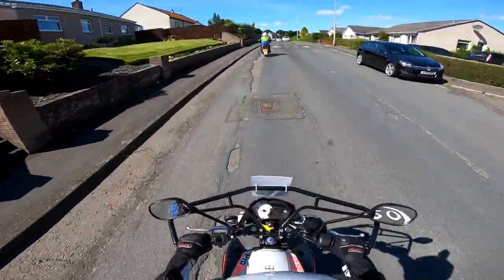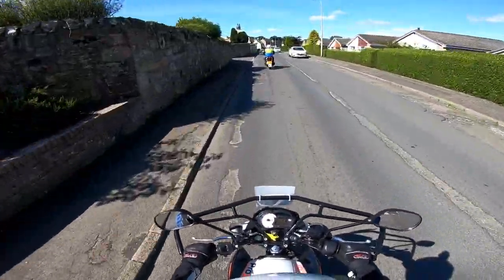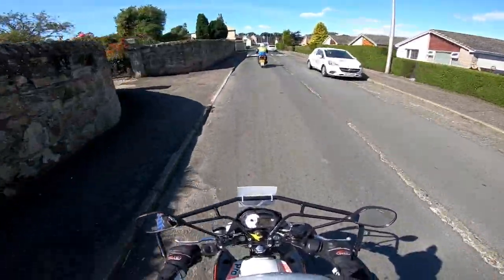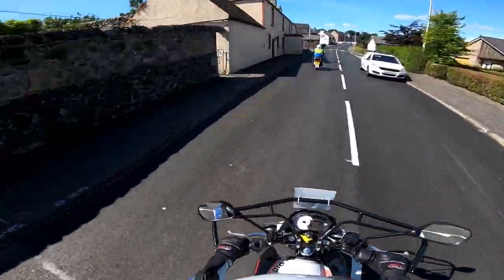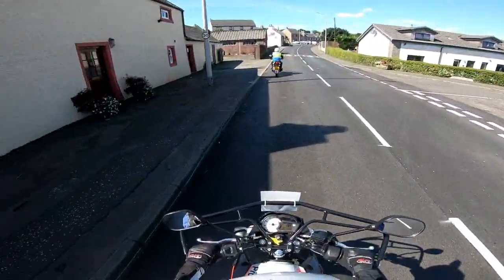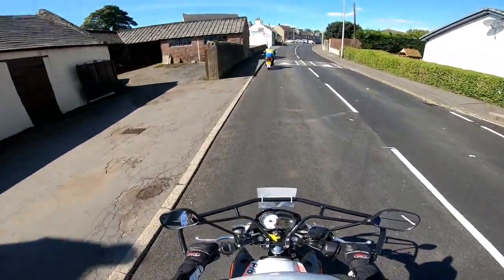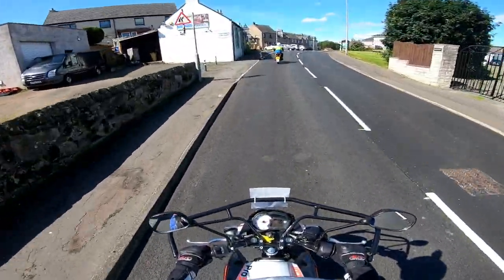Just keep my bike at around 18-19 mile per hour here, and you see I'm working my way to the left of the bumps. I could of course go to the right of this bump because again there's nobody coming towards me and it's not taking me too close to the parked vehicle there. Again, staying on the left hand side here around the bump. Got the choice of left or right there.